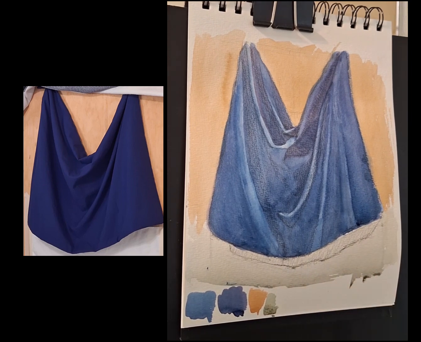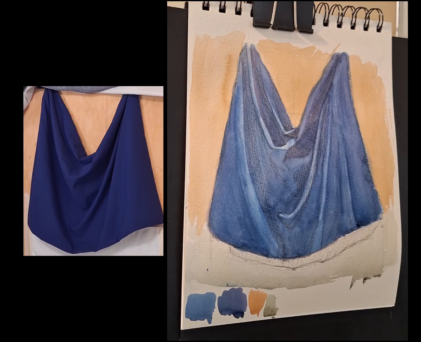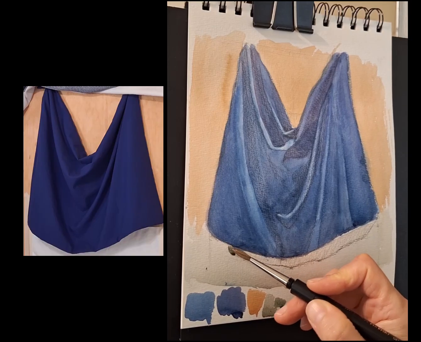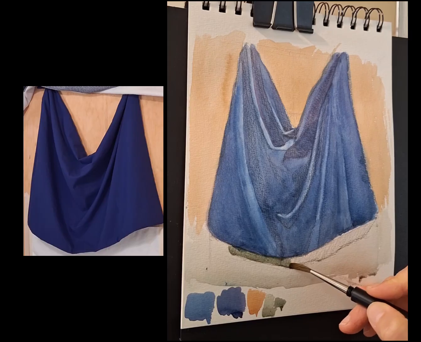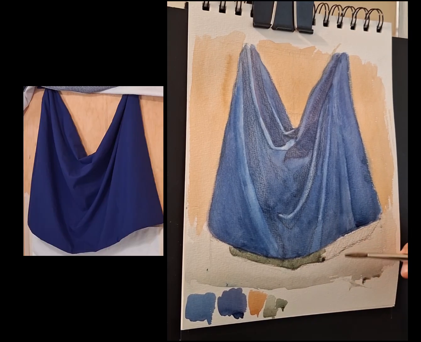Grayer, greener hue. Let's add a little more Indian red, Indian yellow, and a little bit more Windsor blue and Indian yellow. I got my colors all mixed up. All right, that doesn't seem bad. Let's add this in. Definitely looking greener and grayer, right?